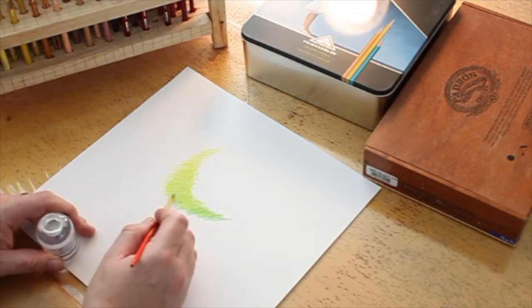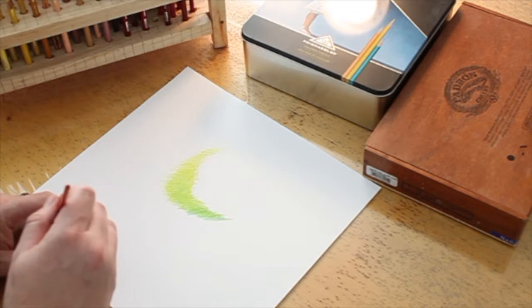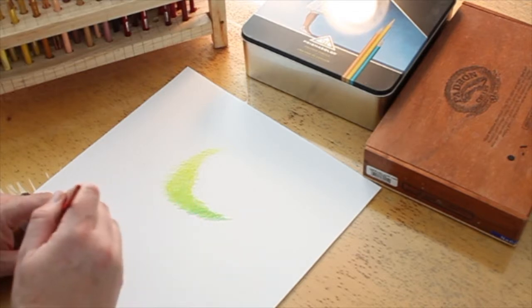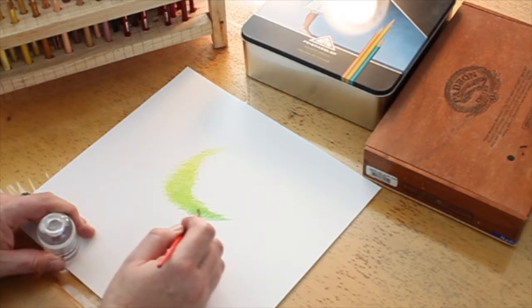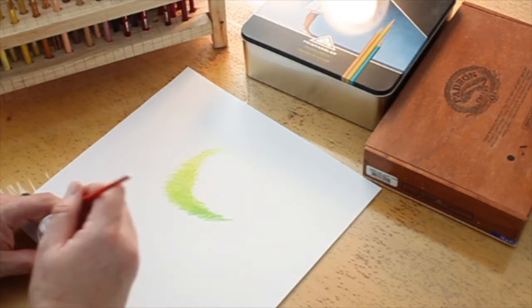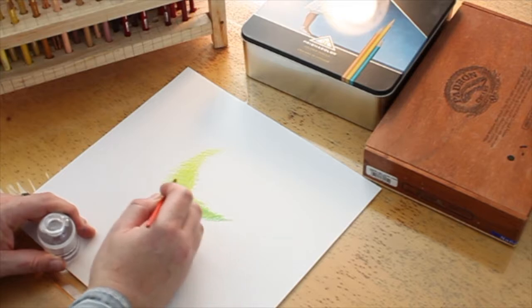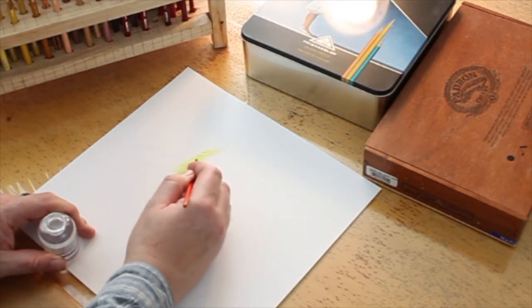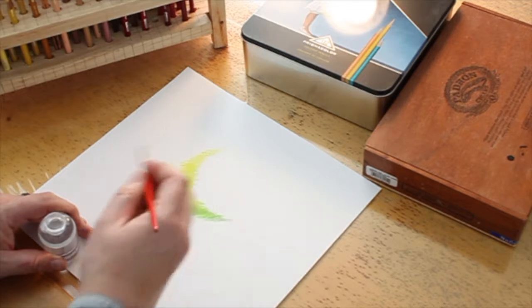Maybe you can pick up on it. It may be a little hard to see with the camera. But what this actually does is it starts to move the pigment around more, and it causes us to be able to see that there's a blending method that's going on. And if you're interested in having colored pencil that blends really well, you may want to think about using baby oil.